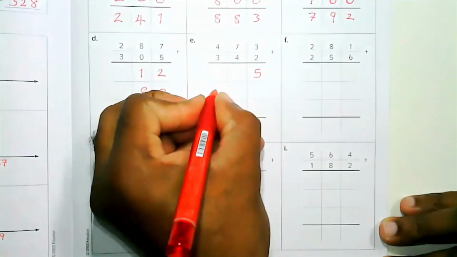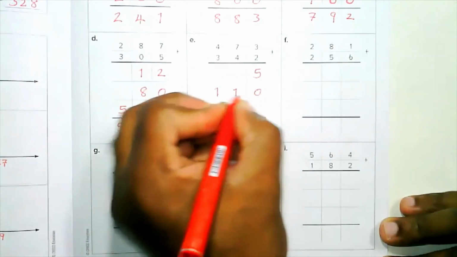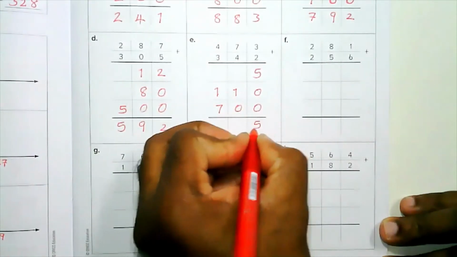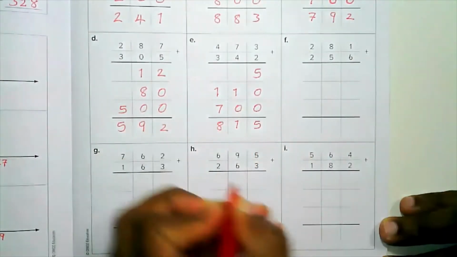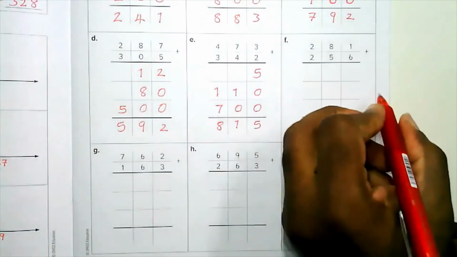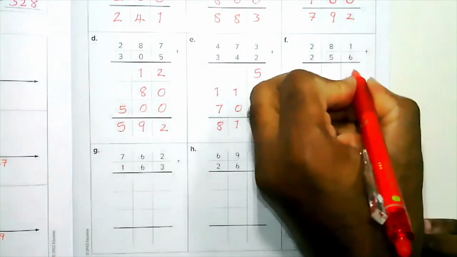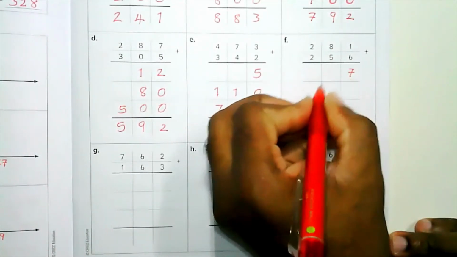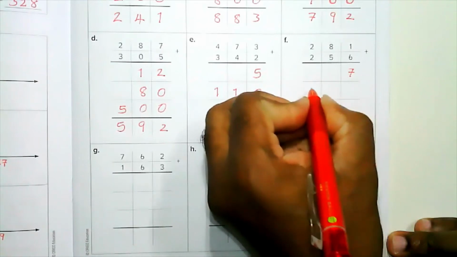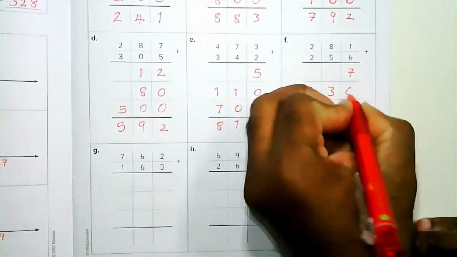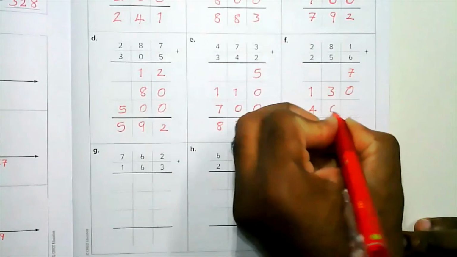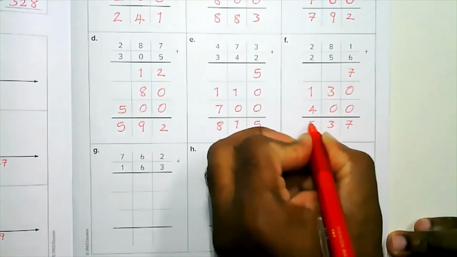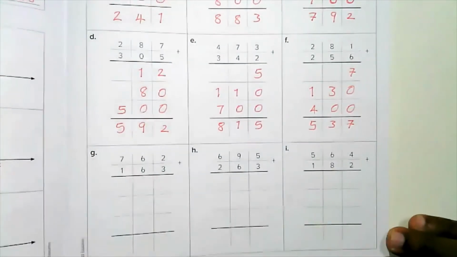This will give us 110. This will give us 700. Next one, 7. 13. 130. 400. Adding them together will be 537.